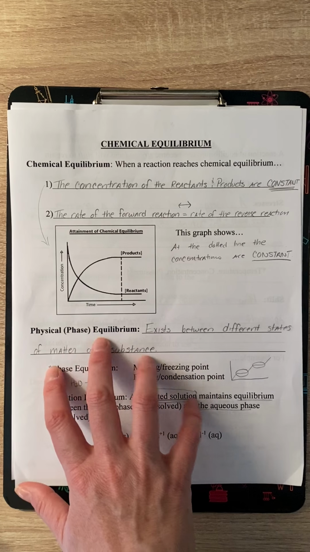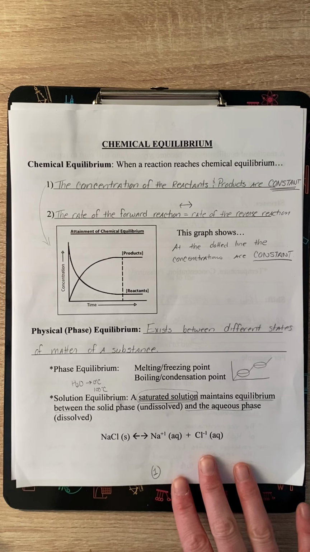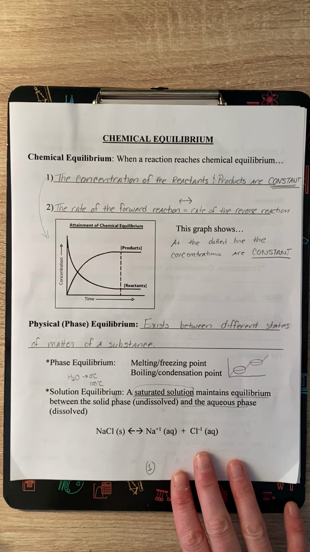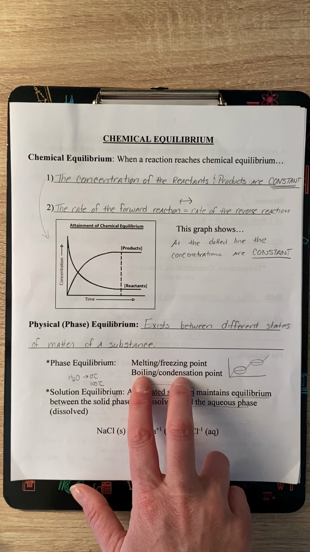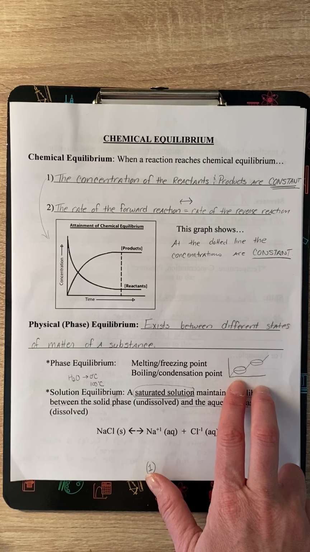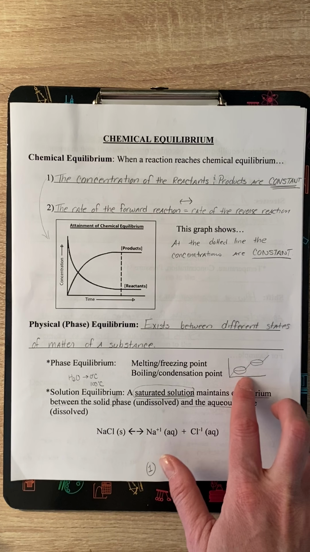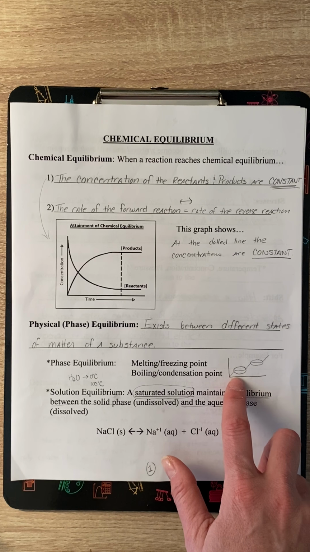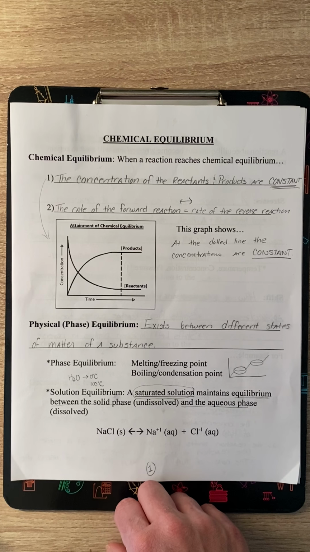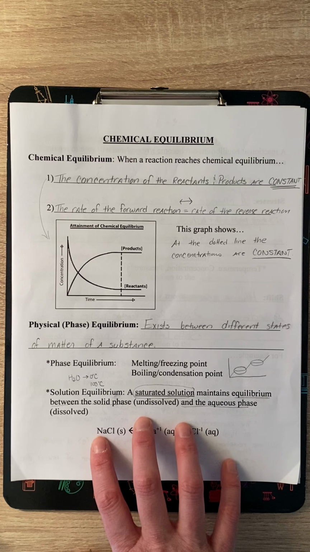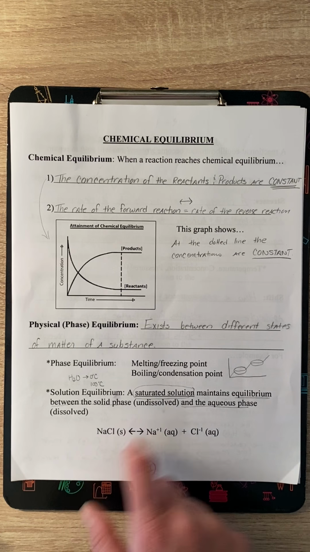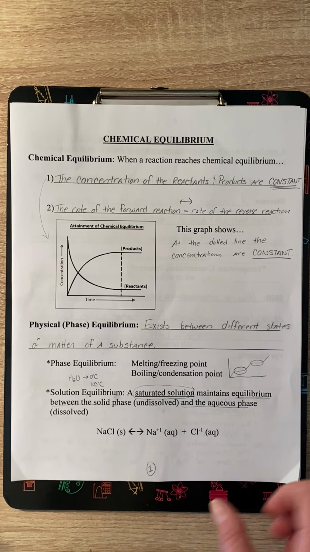Let's see, phase equilibrium or physical equilibrium. That is when you have an equilibrium between 2 phases. So melting and freezing, boiling and condensation. This little graph should look familiar. Our heating or cooling curves, those flat lines, those are the temperatures at which you can have 2 phases present. And don't forget about solution equilibrium, which is a fancy way of saying a saturated solution.